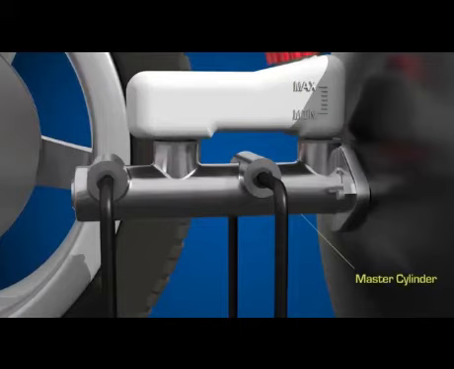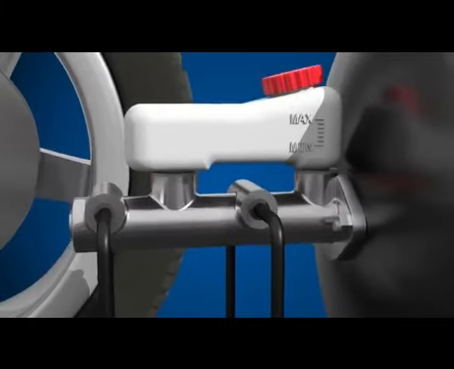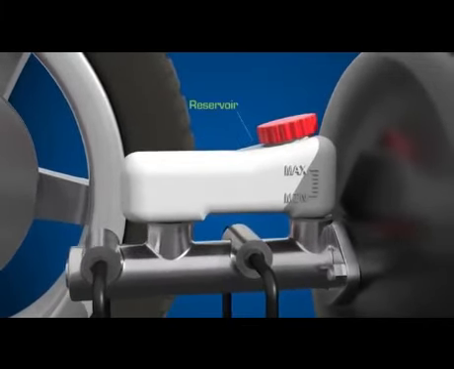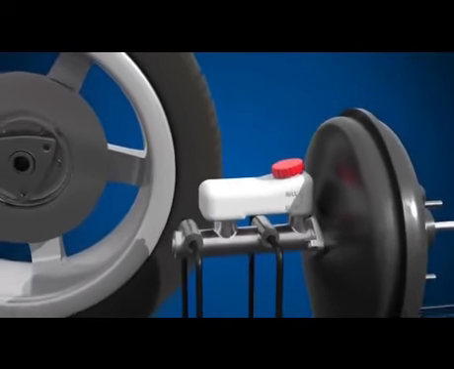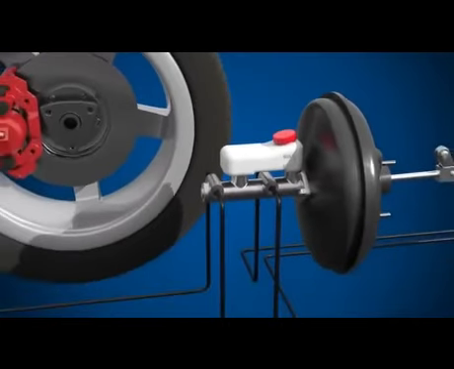Here what happens, when the brake is applied, the piston in the main cylinder, called the master cylinder, is pushed forward. When it is pushed forward, the pistons which are attached to the slave cylinders, which are indirectly attached to the braking system of the four wheels, are also pushed forward.